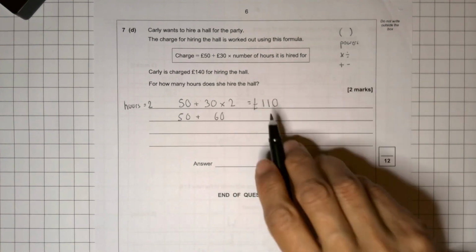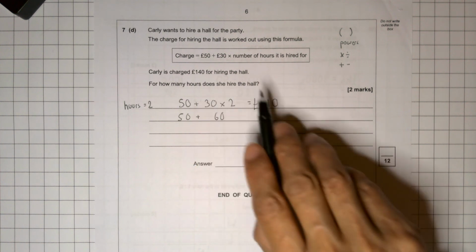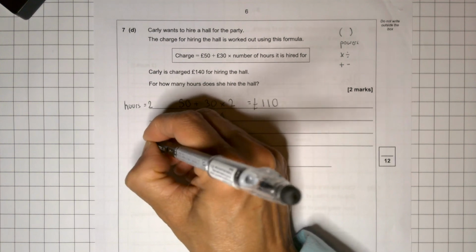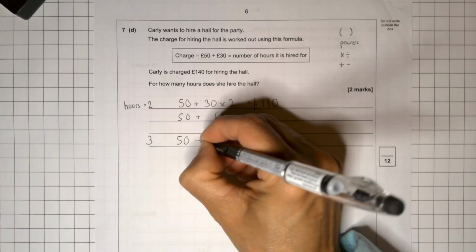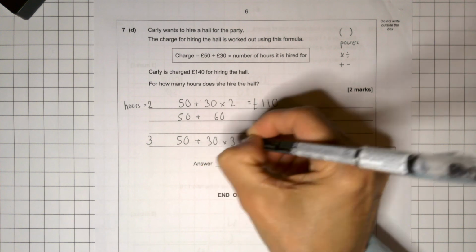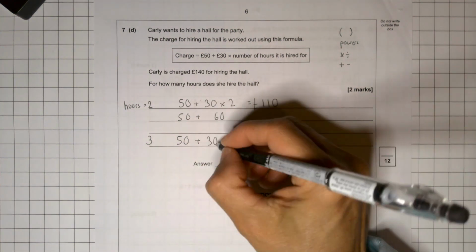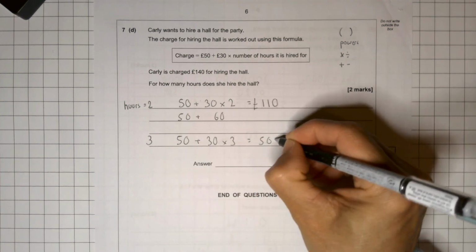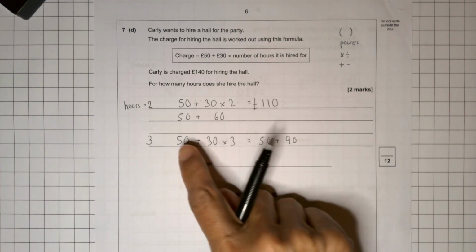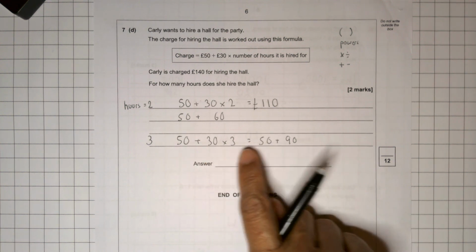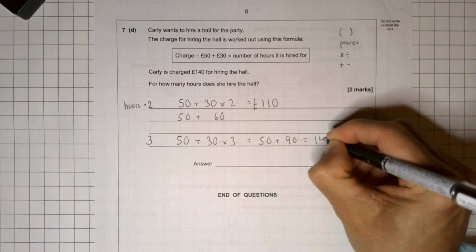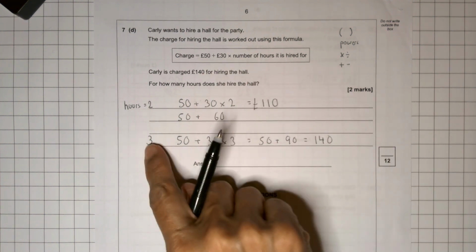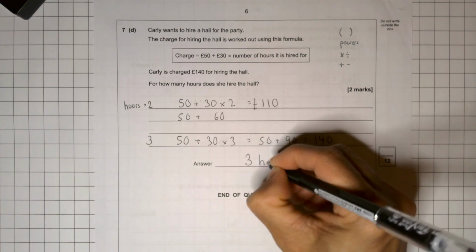Okay, and then we compare it, and no, that's actually a bit more. So 2 hours was too short. So let's try 3 hours. And so we write down 50 plus 30 times 3. And then we say 30 times 3 is going to be 90. Plus another 50. I'm just writing it over there. I normally write it below, but there's not much space, so I said 50 plus 30 times 3 is 90. And if you do that, you're going to get 140. And then you notice that's exactly what they said. So we know that to calculate that we use 3 hours. So we're going to write here 3 hours.